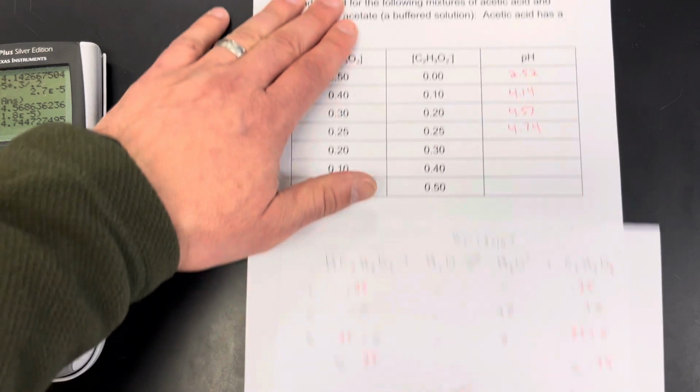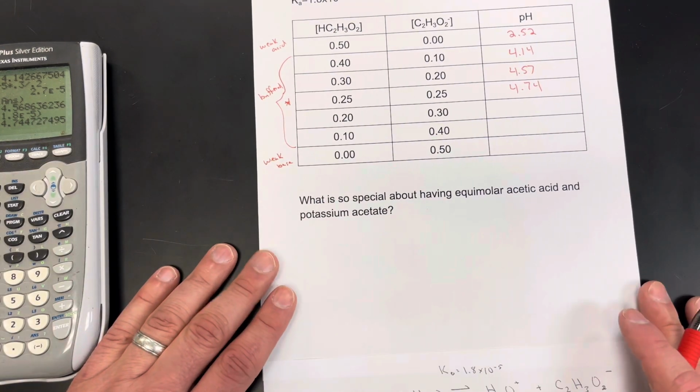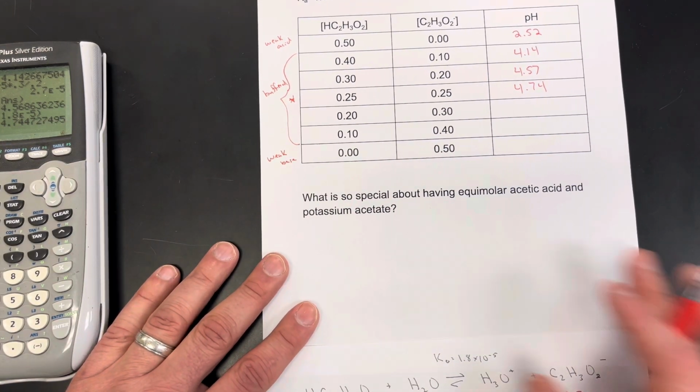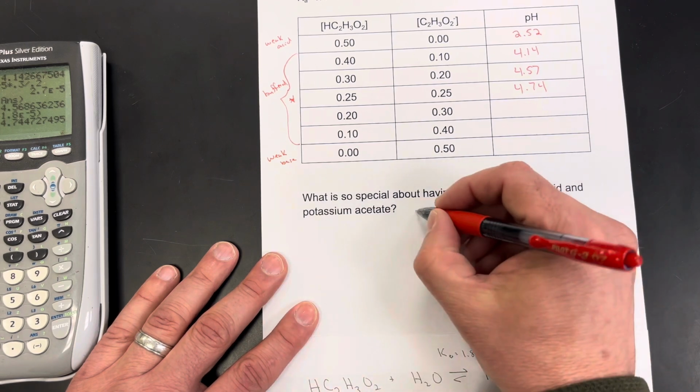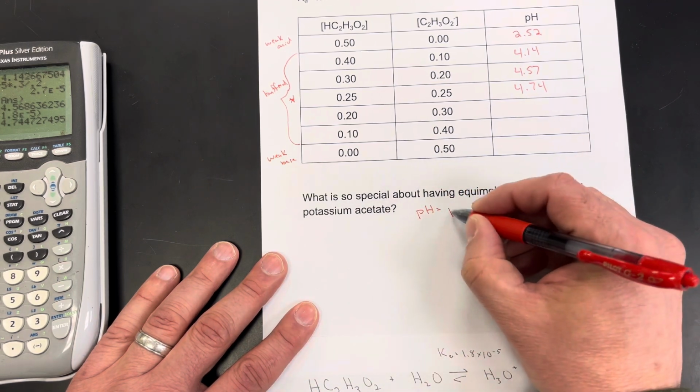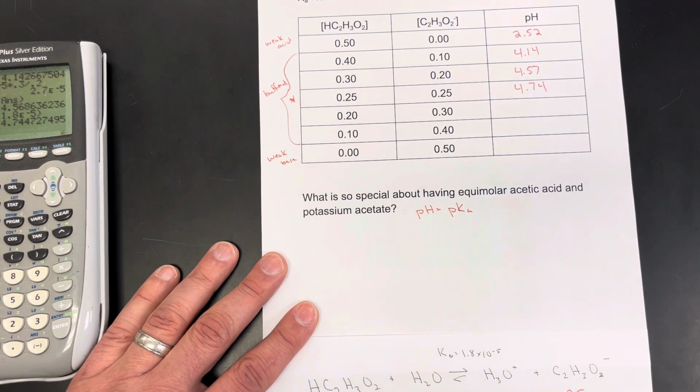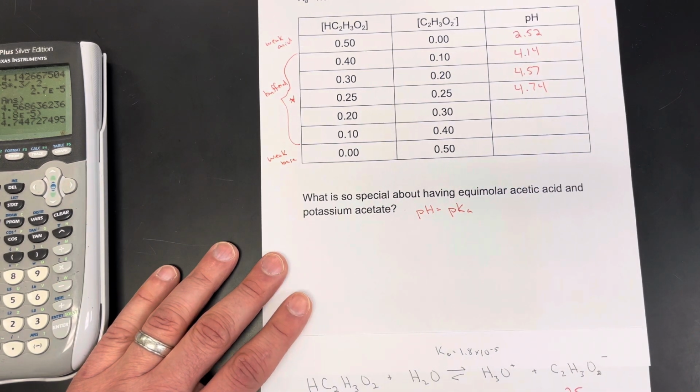So that answers this question down here at the bottom. What is so special about having equal molar of acetic acid and potassium acetate? When they're equal to each other, pH is equal to pKa.